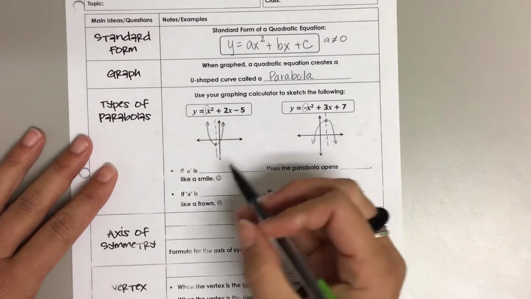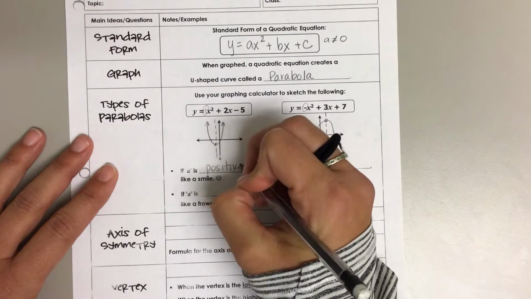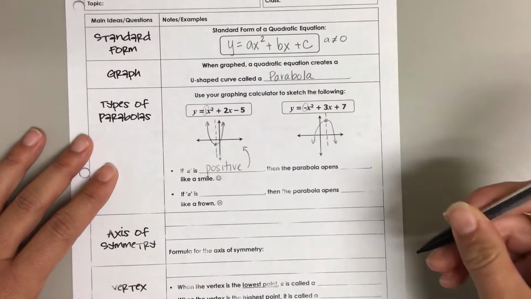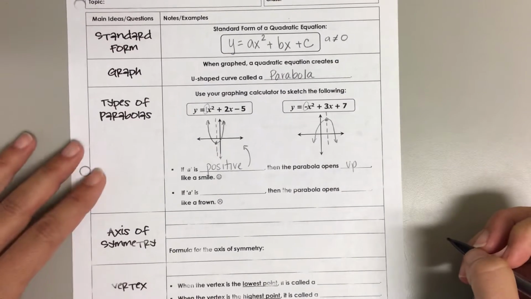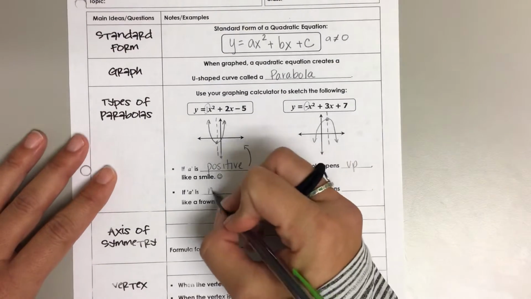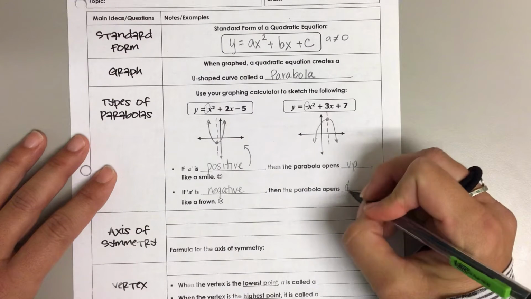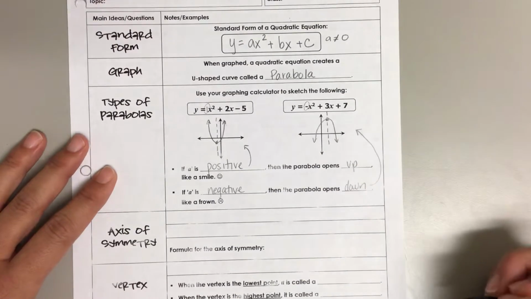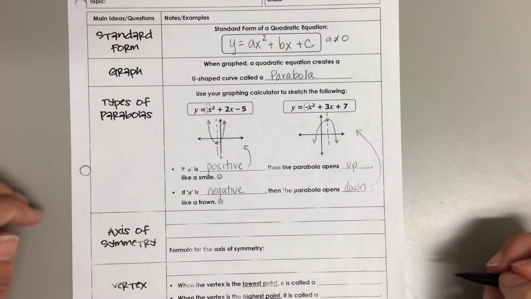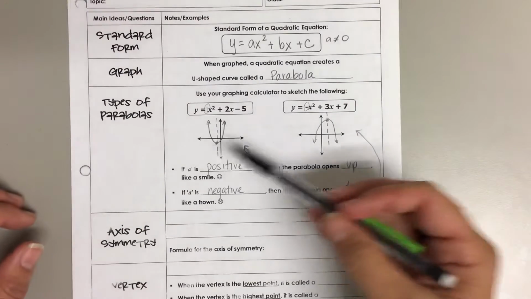All right, so if A is positive, like the first graph here, then the parabola opens up like a smile. If A is negative, then the parabola opens down like a frown. So this one right here. Okay, so that's helpful. You can just look at the equation and you know automatically which way the graph should be pointing.